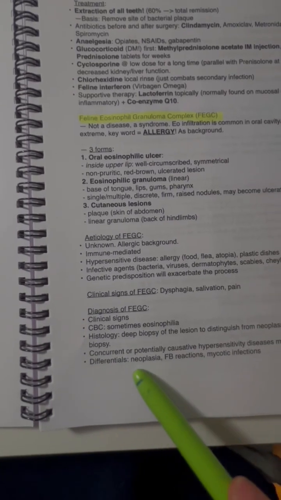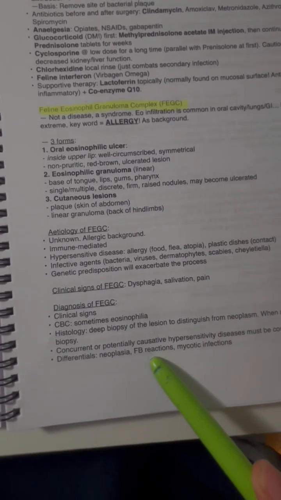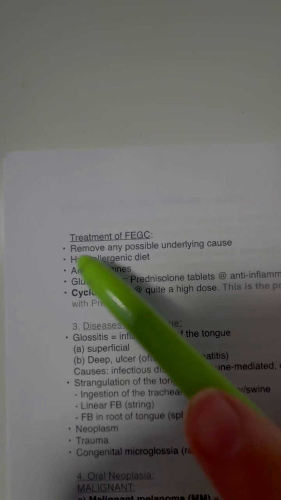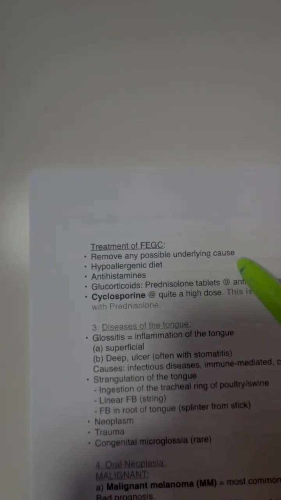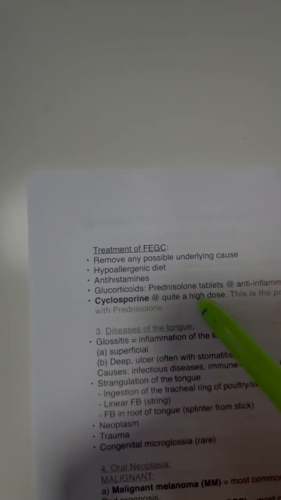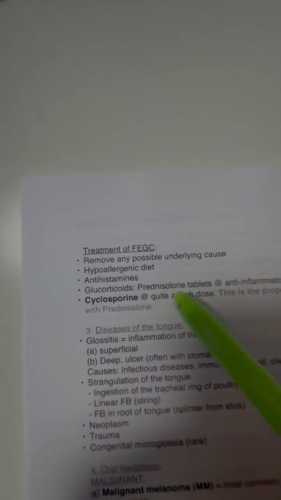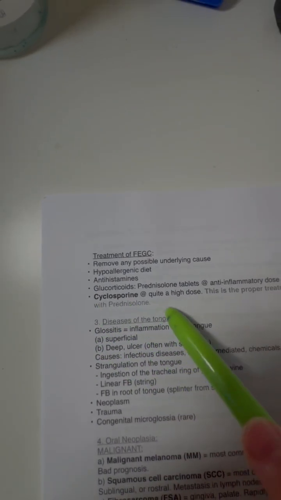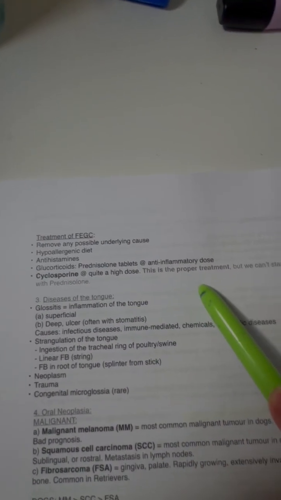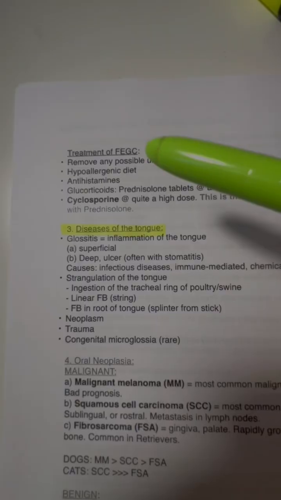Do a deep biopsy to distinguish from neoplasia, as the differential diagnosis can be neoplasia or foreign body reactions or mycotic infections. The treatment is to remove any underlying causes and have them on a hypoallergenic diet. You can give glucocorticoids like prednisolone tablets, but the main treatment is a cyclosporin at quite a high dose. This is the proper treatment, but you can't start with this.